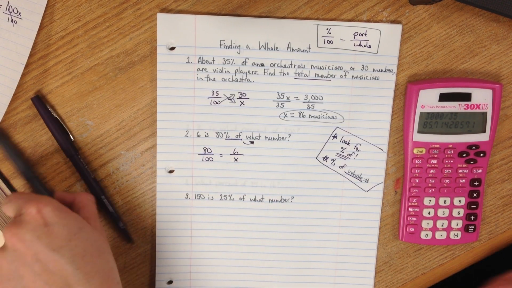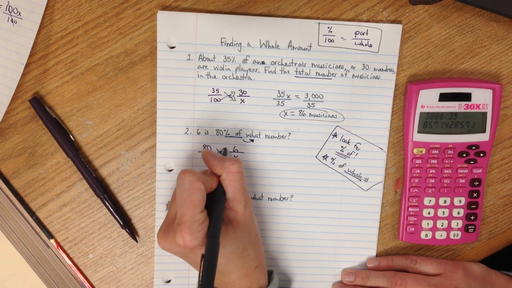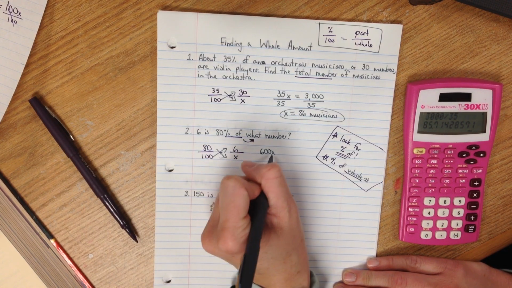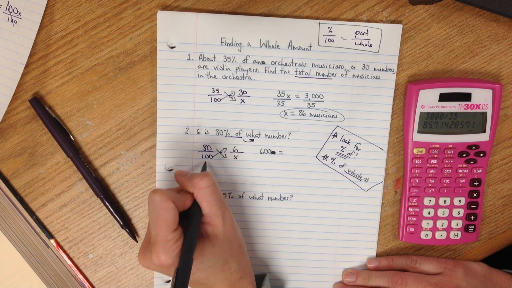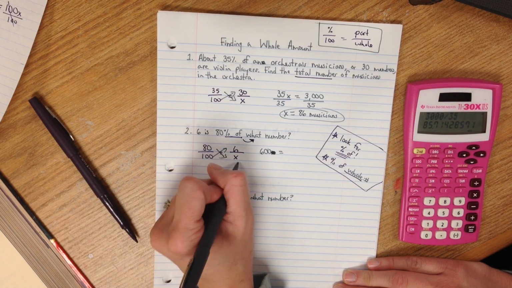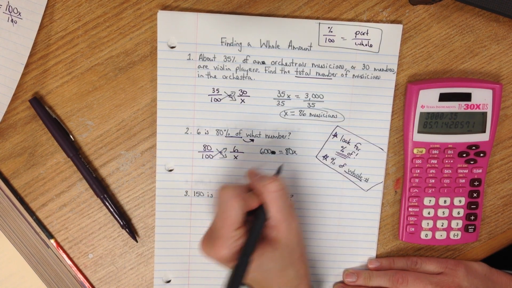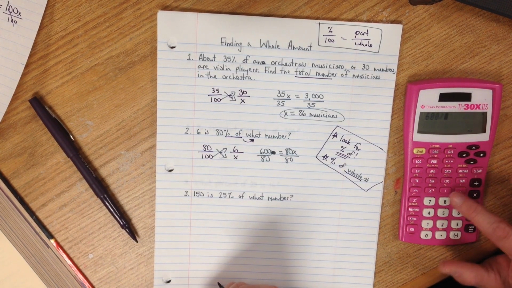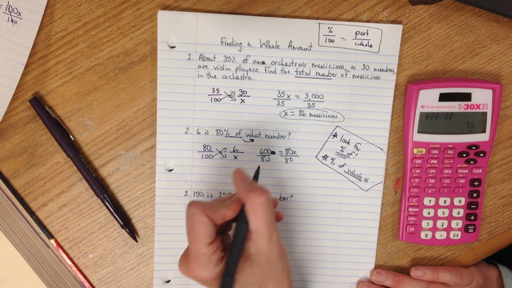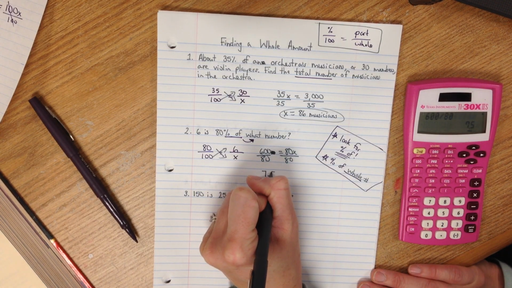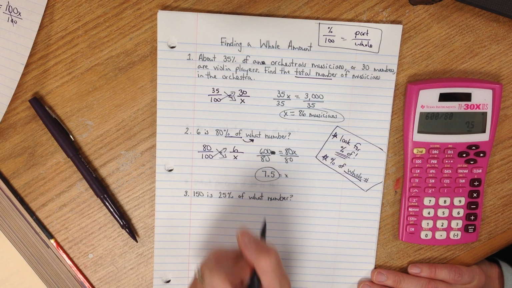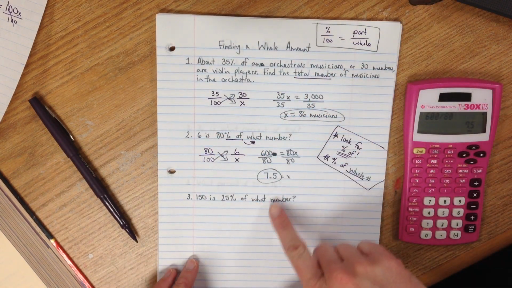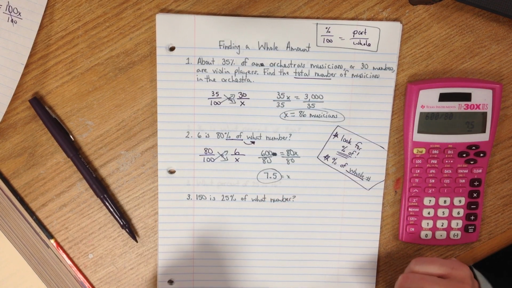Okay, so then we are going to cross multiply, and I end up with 600, because 6 times 100 equals 80x, and then I'm going to divide both sides by 80, and 600 divided by 80 is 7.5. So 7.5 is 80%, or 6 is 80% of 7.5.